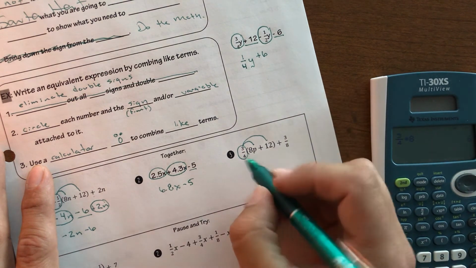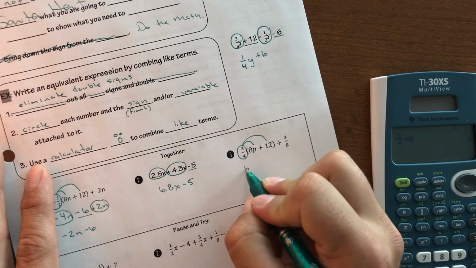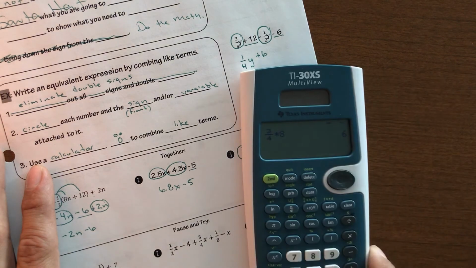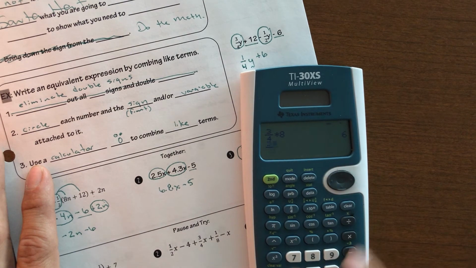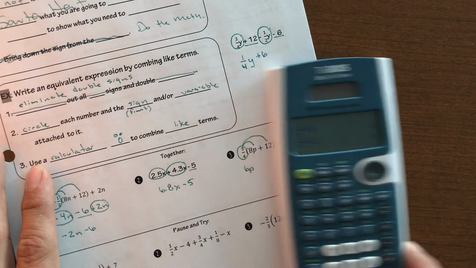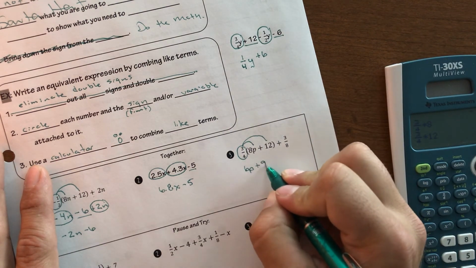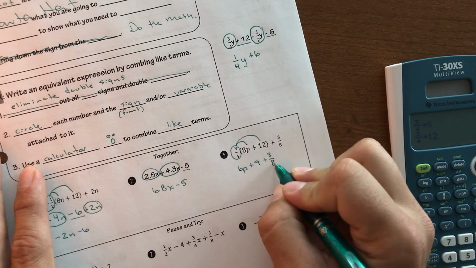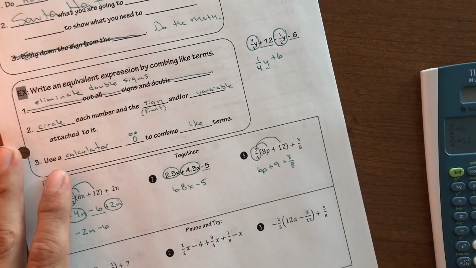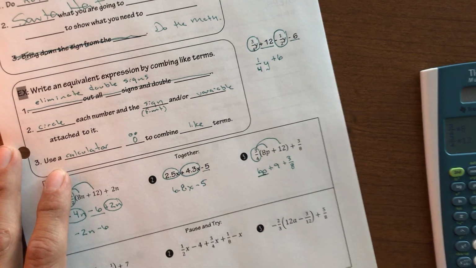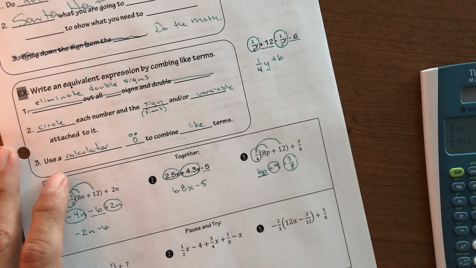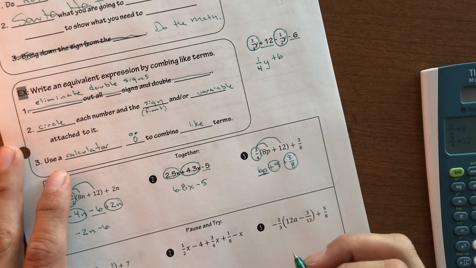We get 6 p's, because it's 3/4 times 8p, so 6p, and now I need to do 3/4 times a positive 12. So again, I'm going to put 3/4, the fraction, 3/4 times a positive 12 gives me a positive 9. So I'm going to put plus 9, because it's a positive 9, plus 3/8. So when looking at this problem, I only have one set of numbers with a p in it, but then I have a plus 9 and I have a plus 3/8. Those I can combine together.